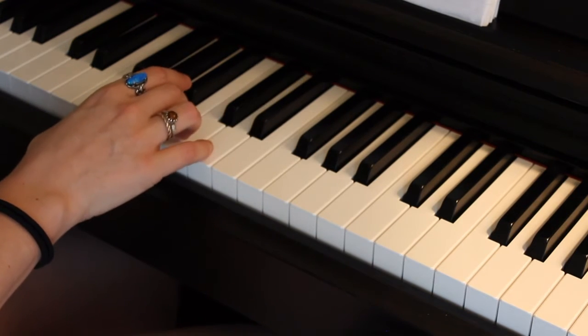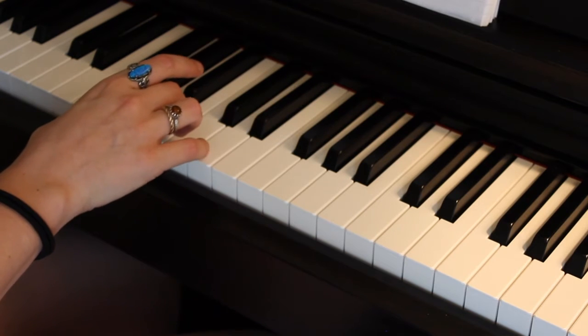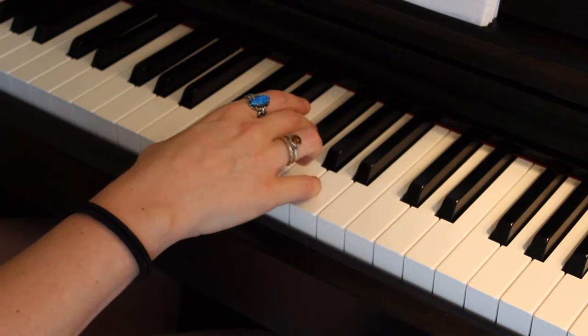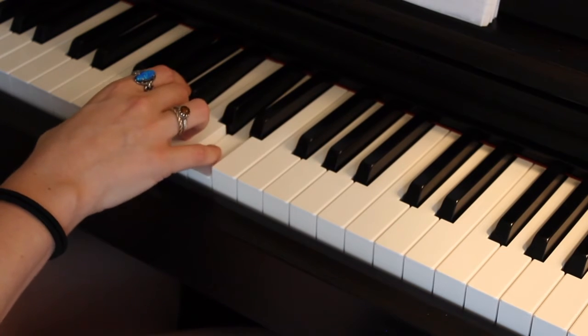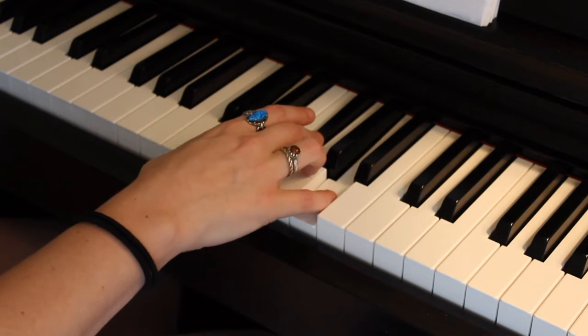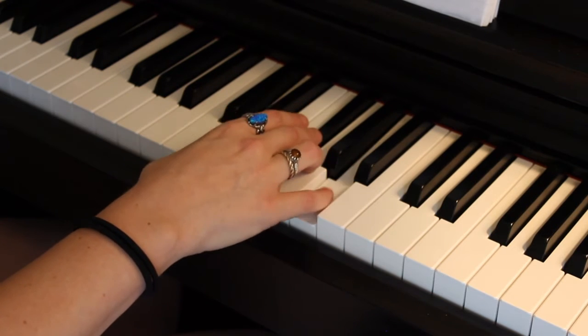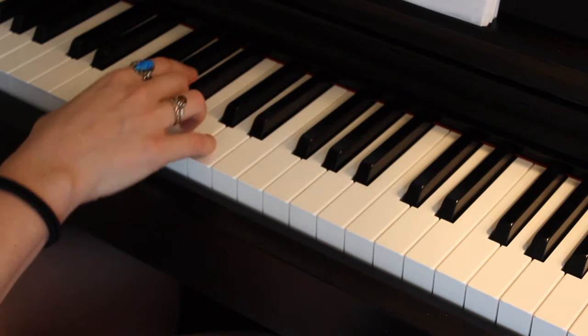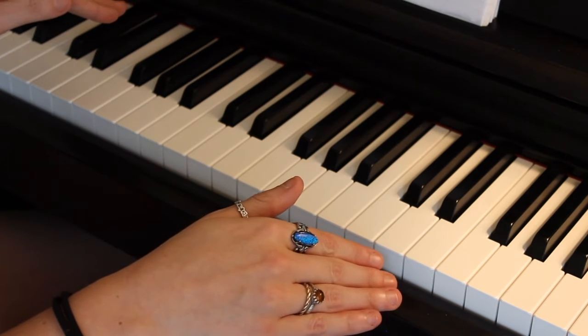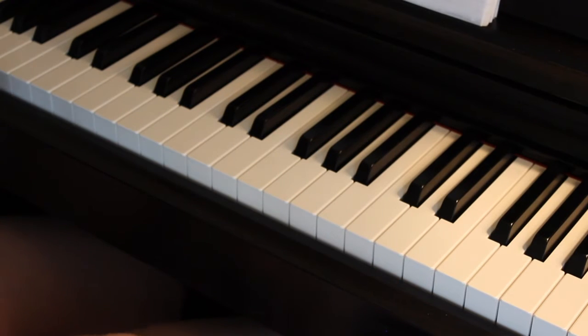Switch to G, 2, 3, 4. D, 2, 3, 4. Switch to G, 2, 3, 4. Done. Okay? So this is what it sounds like with the words.